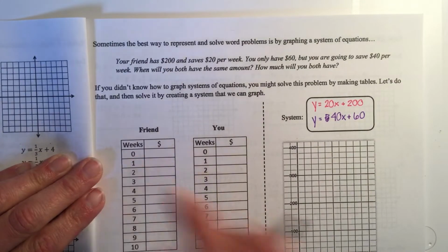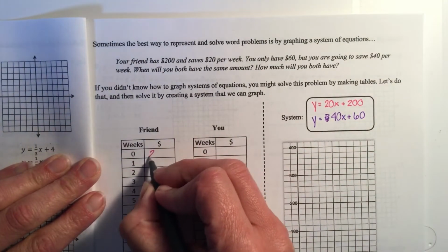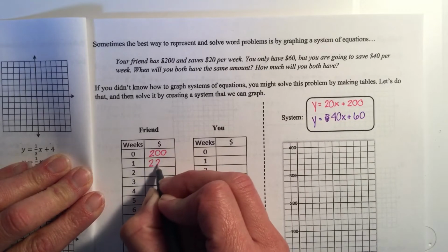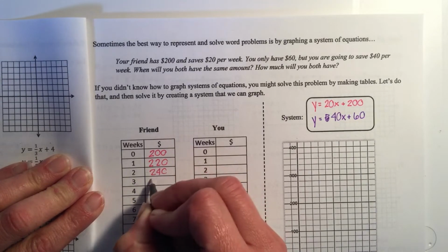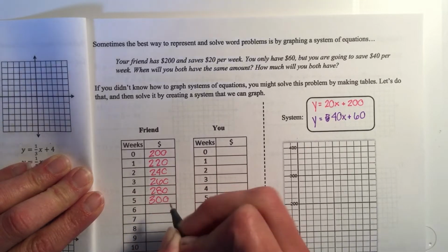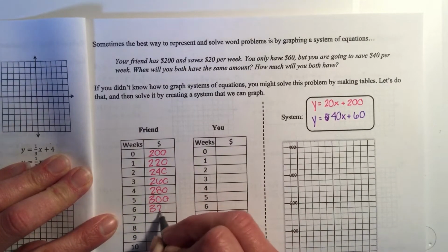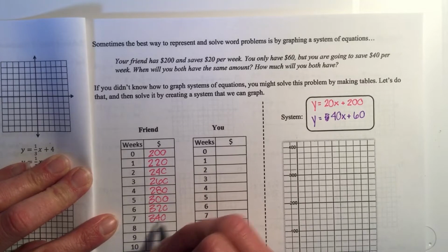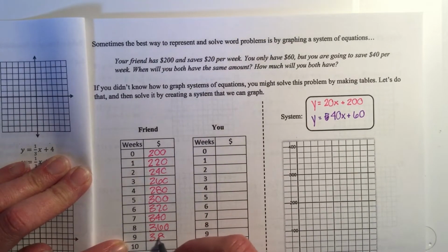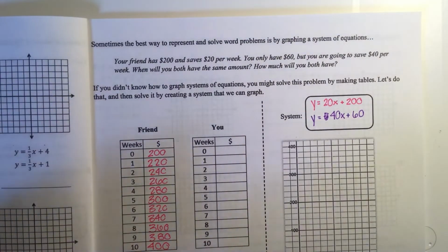So at 0 weeks, your friend starts off with $200, and then this is going to go up every time. So $220, $240, $260, $280, $300, $320, $340, $360, $380, and after 10 weeks there'll be $400 in there.